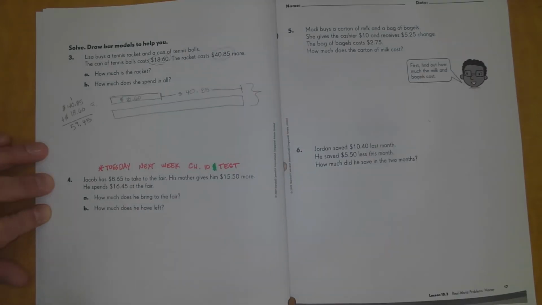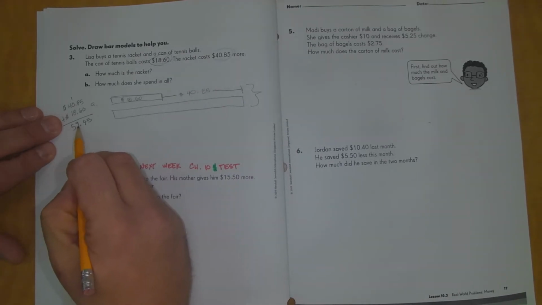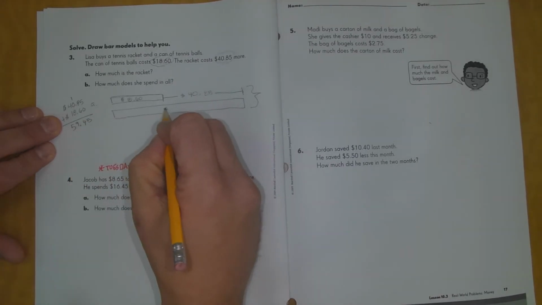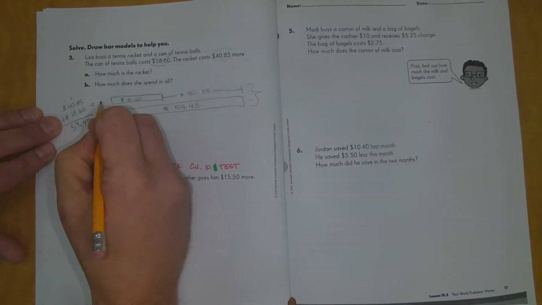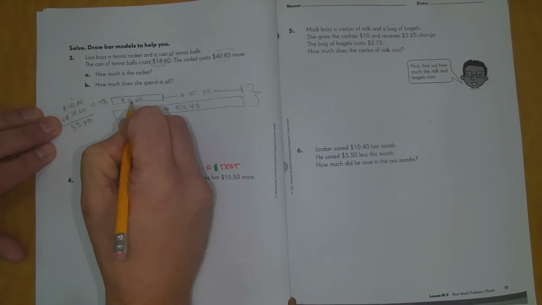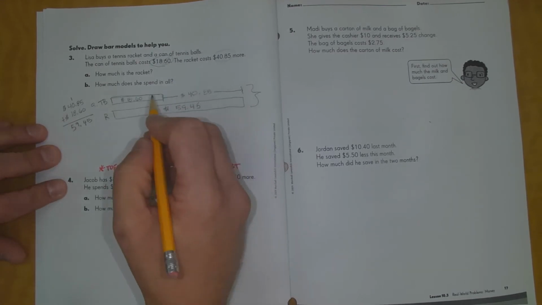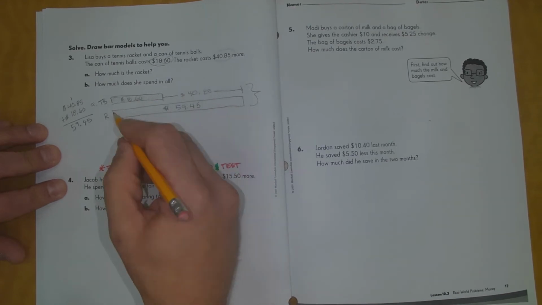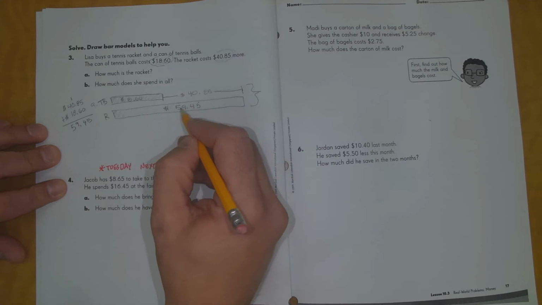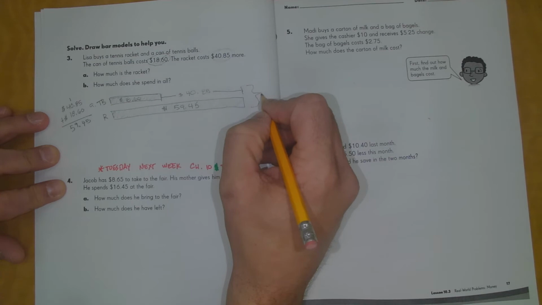$40.85 plus $18.60. So if I add these two up, I get the total cost of the racket, which is $59.45. That's what goes in this bar, $59.45. So the tennis balls is $18.60. The racket ends up being $59.45. Now I need to add these two together, the cost of the tennis balls and the total cost of the racket, to figure out how much she spends in all.